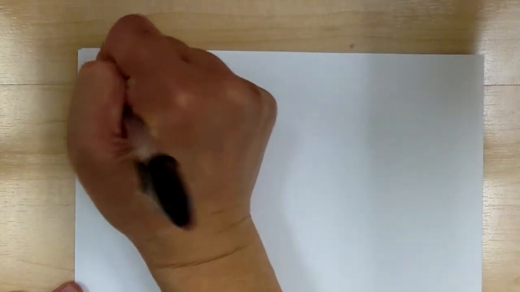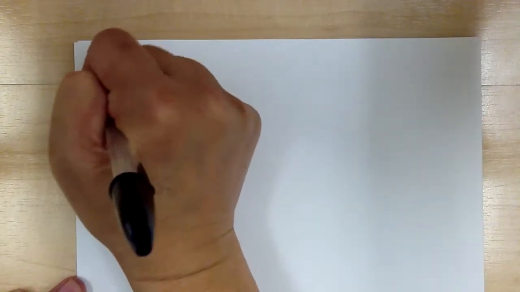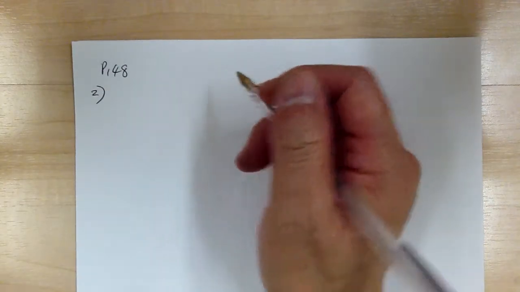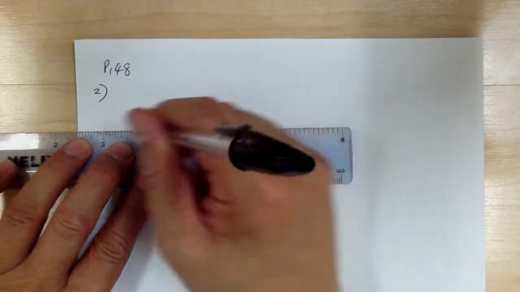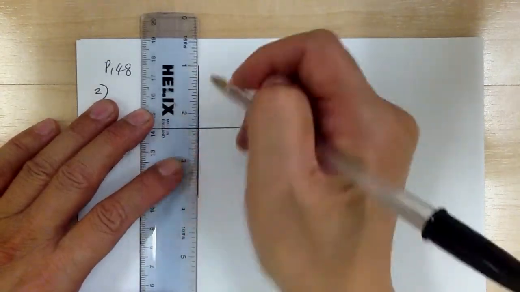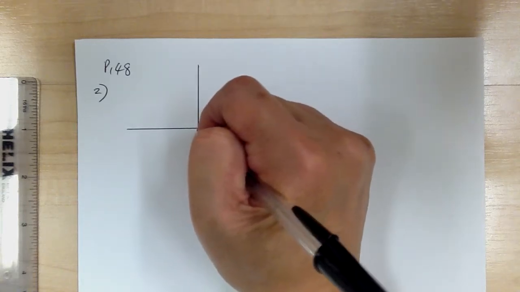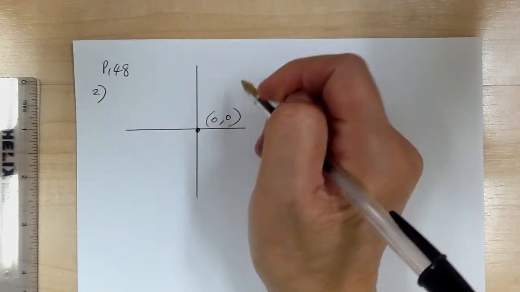Let's go to page 48 and let's do the evens. For number 2, it says the line passes through the origin with a slope of -2. So go and get your information. It passes through the origin and the slope is -2.